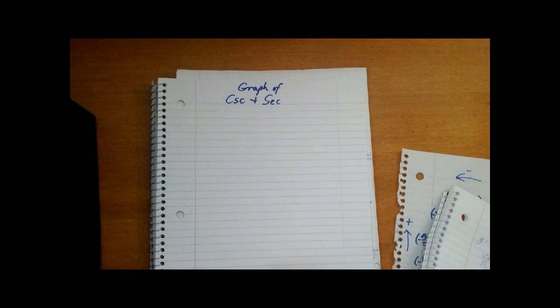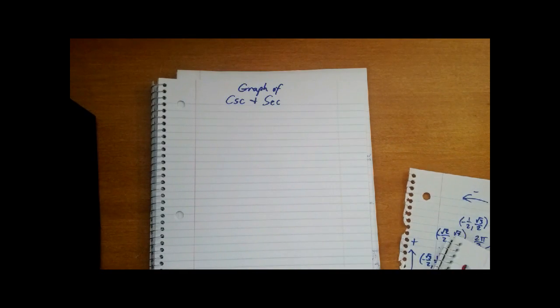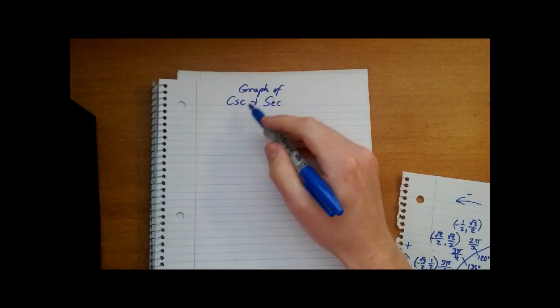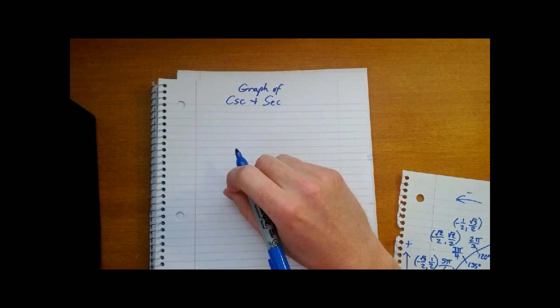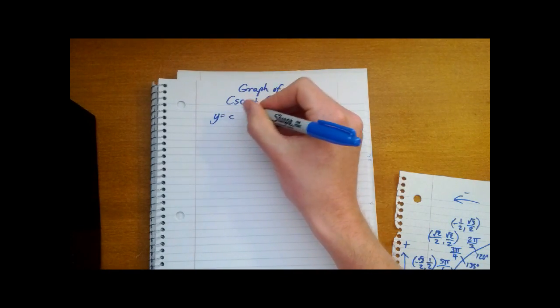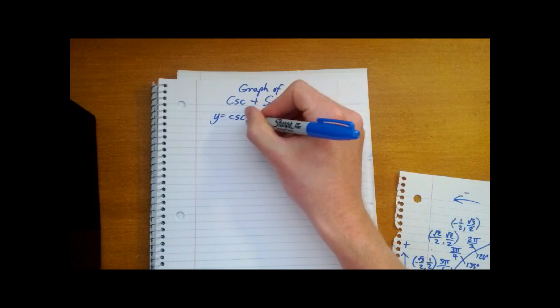Continuing the adventure of a lifetime. Just kidding. It's not that exciting. It's just the graph of cosecant and secant. Okay, well, let's start with cosecant. Cosecant is what?